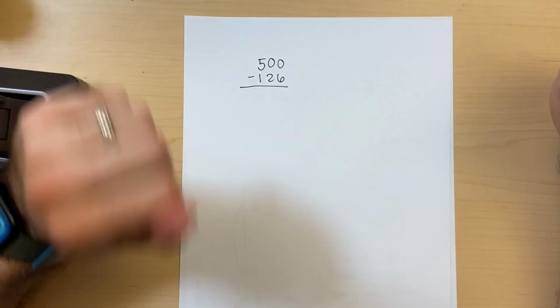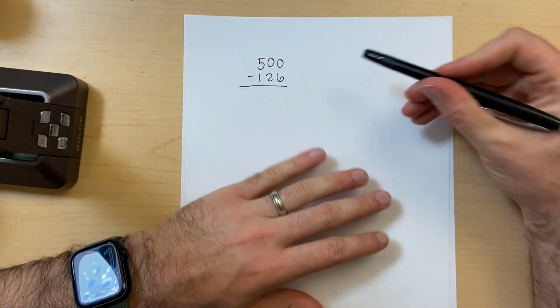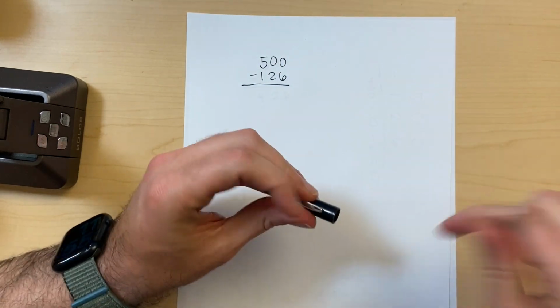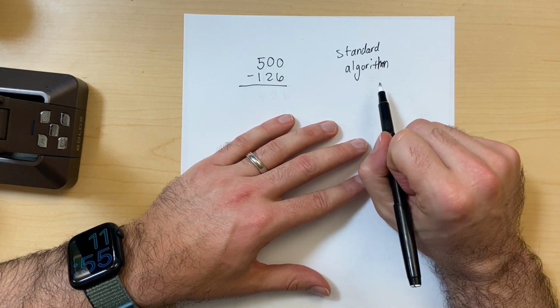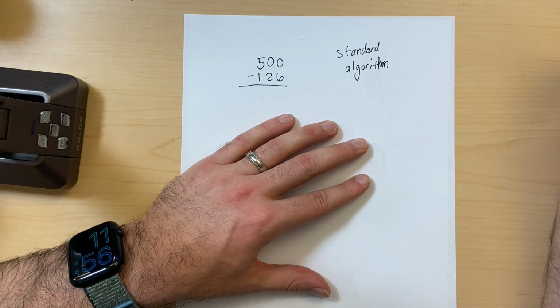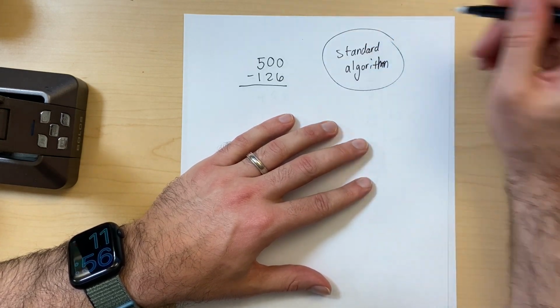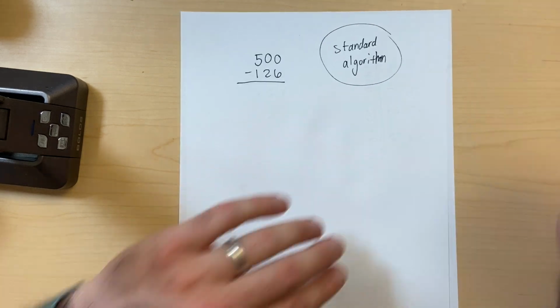All right, guys, let's talk about some subtraction. First off, when you look at subtraction like this, this is what we call the standard algorithm. And yes, I kind of messed up my M and my H. The standard algorithm is what you'll probably see a lot, and there's good and bad to it.